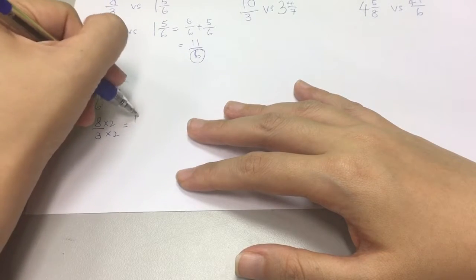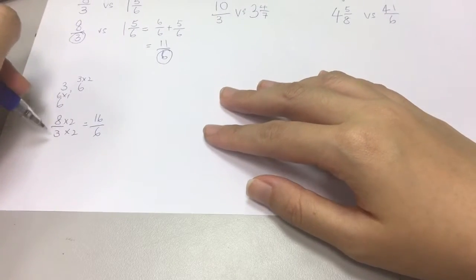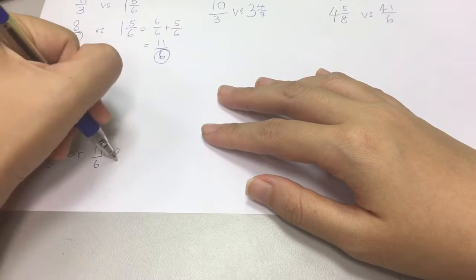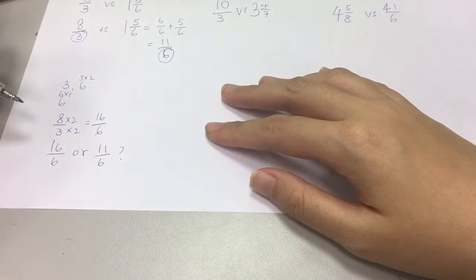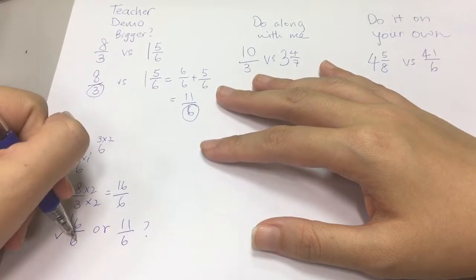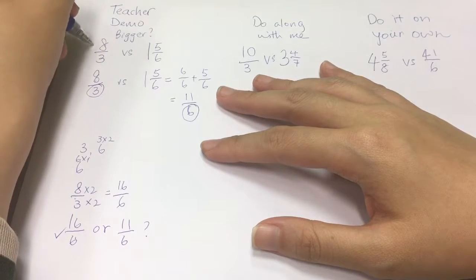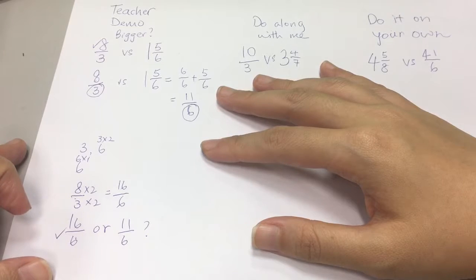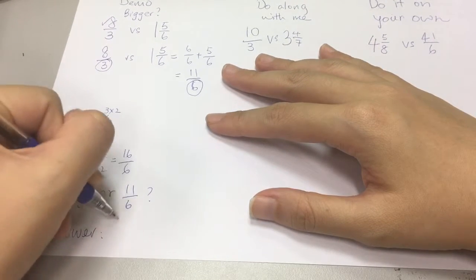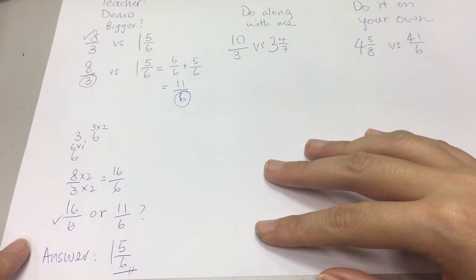Okay, so 8 times 2 is 16. 3 times 2 is 6. So let's see, which is greater, 16 out of 6 or 11 out of 6? In this case, the bigger number is 16 out of 6, which is the same as 8 out of 3. So 8 out of 3 is greater than 1 whole 5 out of 6. Okay, so the answer is 8 out of 3. Do you have any questions?